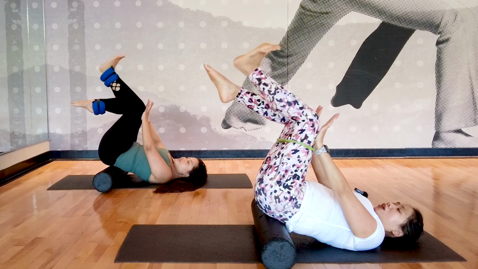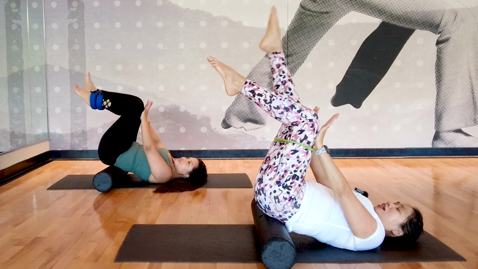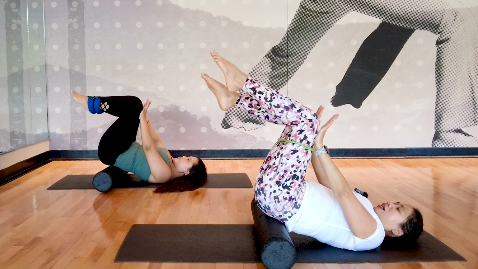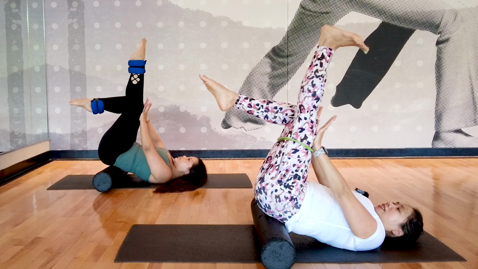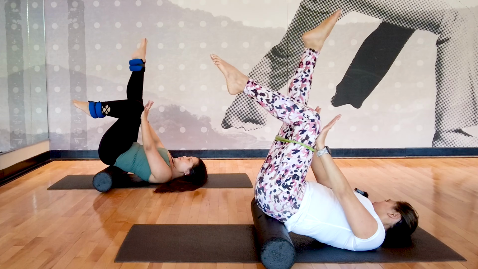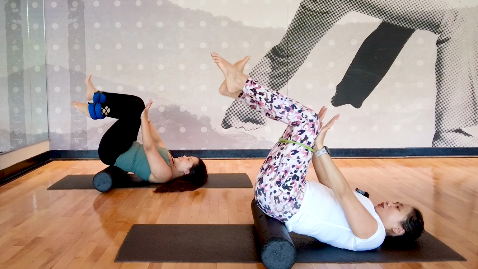We're combining a lot of gluing. At the same time, eccentric and concentric strengthening of our thighs, hamstrings, and calf muscles. Isn't that beautiful, Gabby? You can feel a lot of sensations right now.